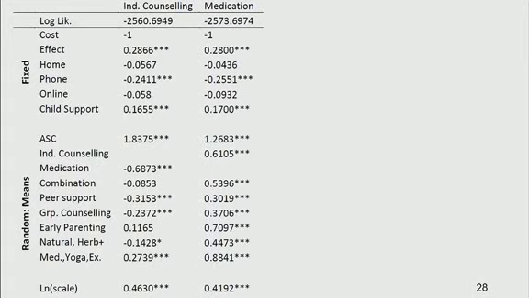Just look at the top row. That's the log likelihood. They vary. 2560, 2573, 2570, 2561, 2585. So there's huge variations in the log likelihood just from changing the base. Just compare two of them. This is the ones where individual counselling and medication are used as the base. The log likelihoods are different, as you expect.